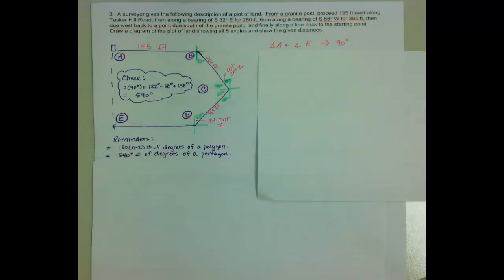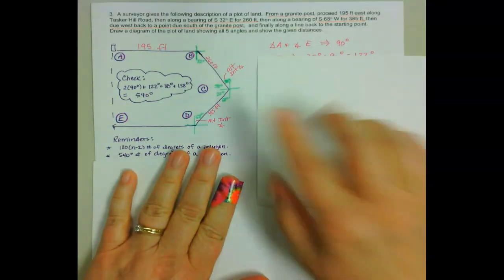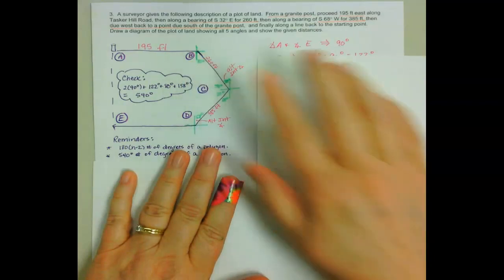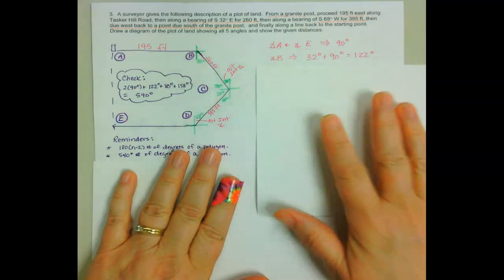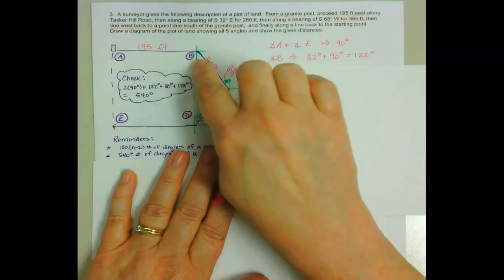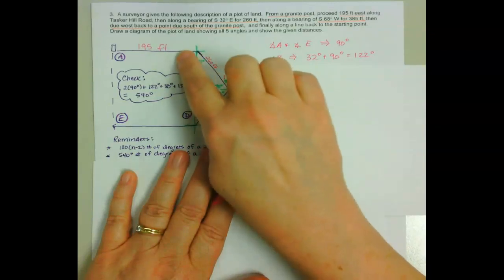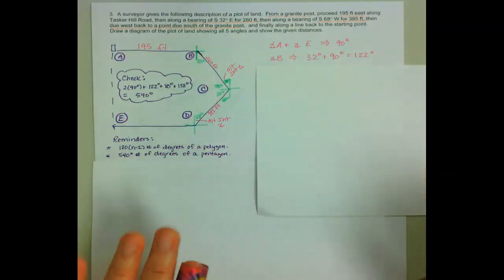Then I went along a bearing of south 68 degrees west for 385 feet. Then due west again. Okay, so I know that if this is 32, then when I add 90 to that 32, because there's 90 here and there's 32 here, the angle from here to here is 122 degrees.